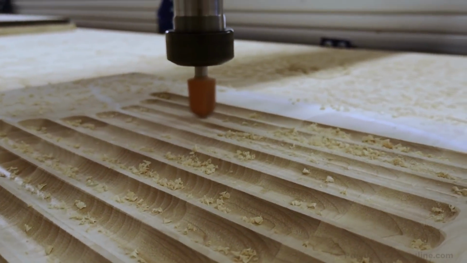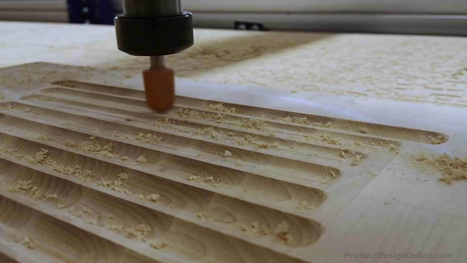Let's take a look at how to model your very own sculpture that can be milled on a CNC.